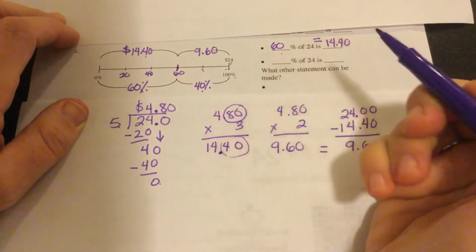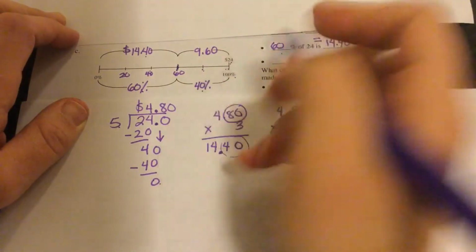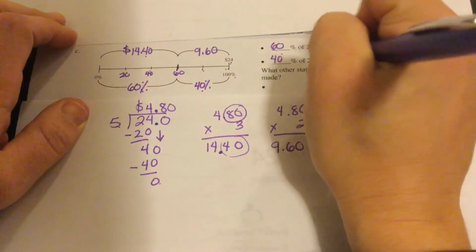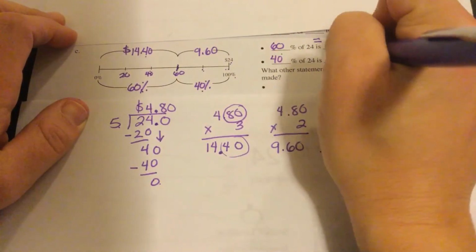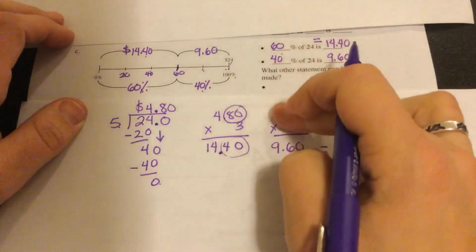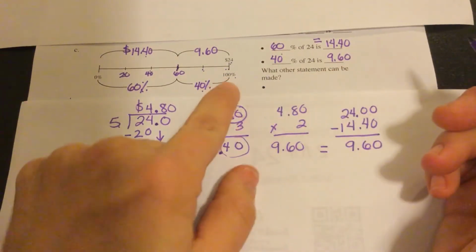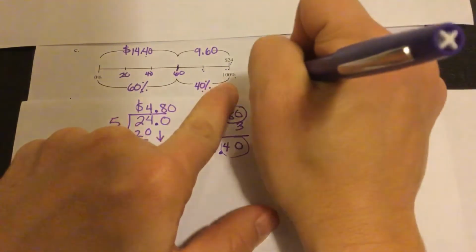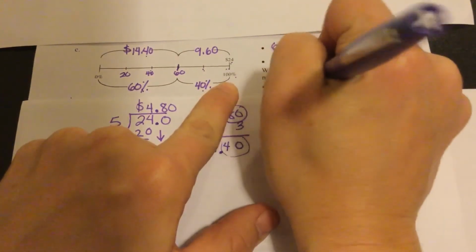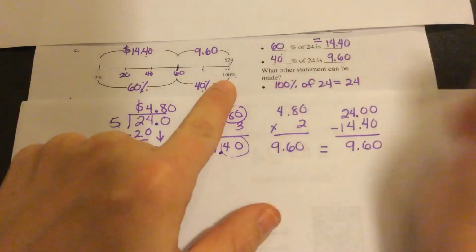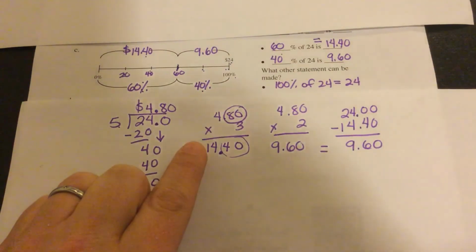They're letting me choose for the second one also. So I'm going to write in 40% of 24 gives me $9.60. We have to make another statement. So I'm going to use 100%. 100% of 24 is 24. And that is how you would solve letter C.